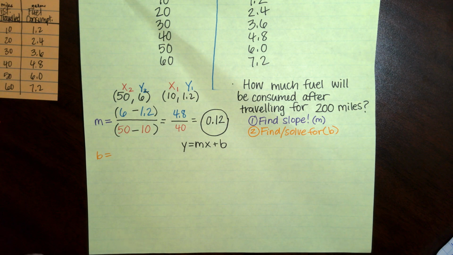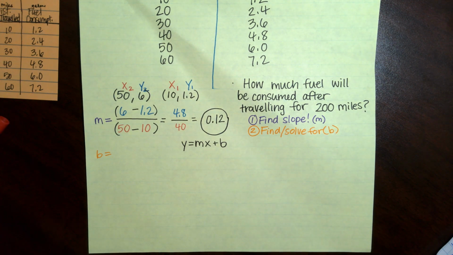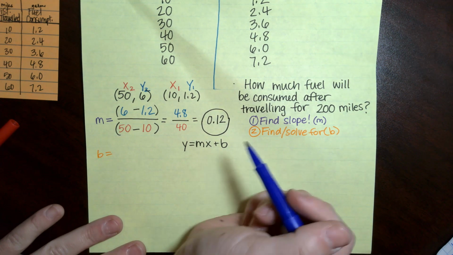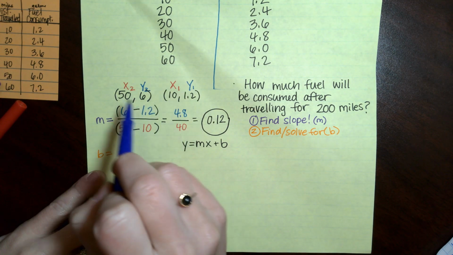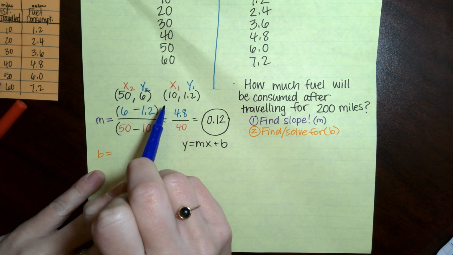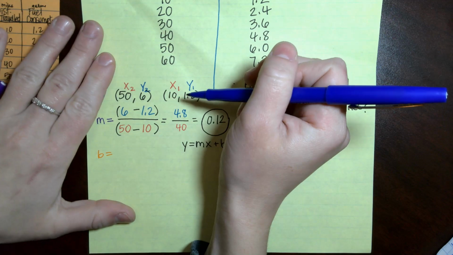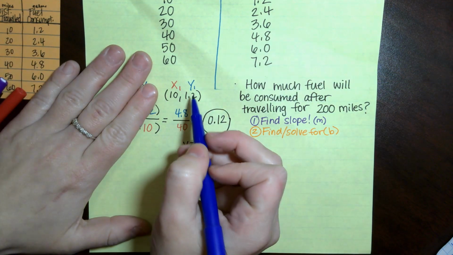By plugging in one of the coordinates. Which coordinate should we use? Doesn't matter. Let's do x1, y1. Which one? x1 and y1. Oh, I didn't see a 1 and a 1 for x and y. I see now what you're saying.